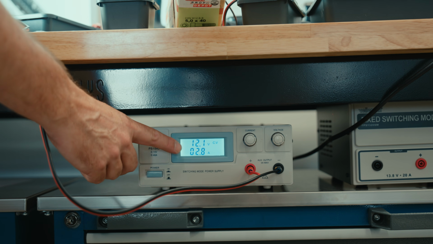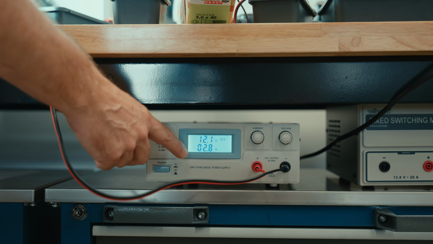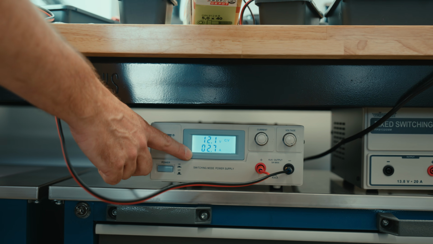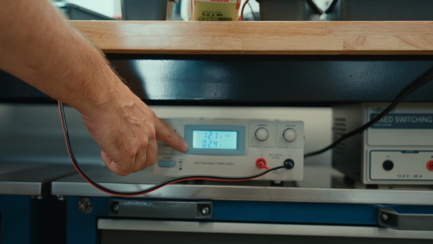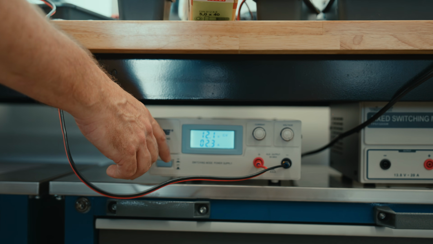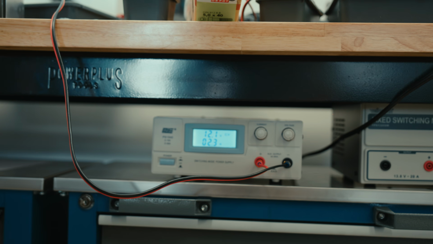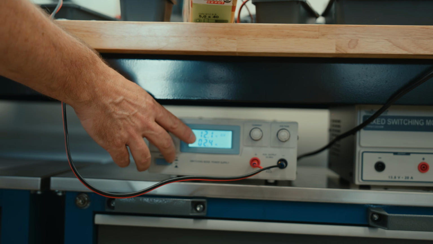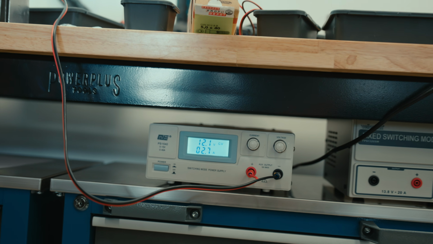So as you can see, it's running at 12 volts and 2.8 amps. So let's say about 3 amps. The power supply can actually deliver much more. So the fact that it's limited to about 3 amps means that we're using 3 times 12, about 36 watts of power.